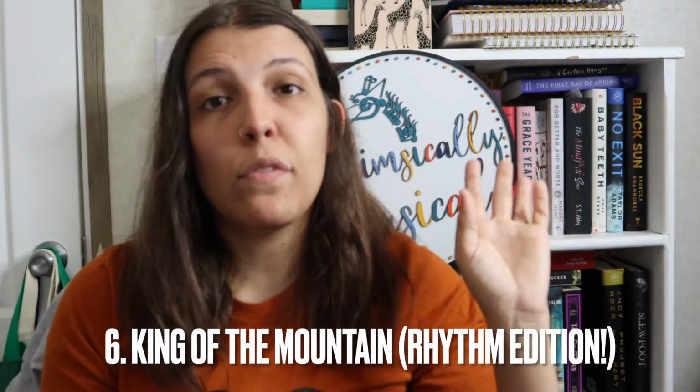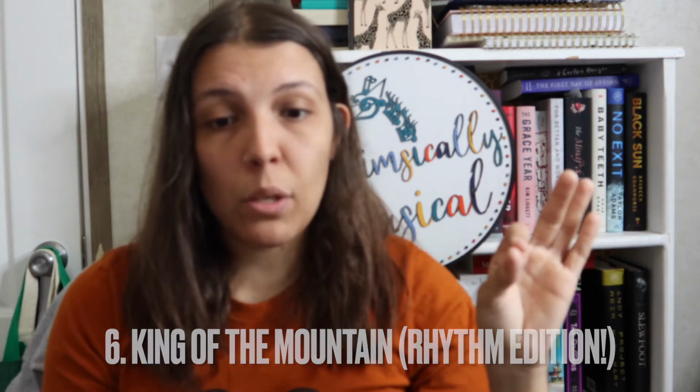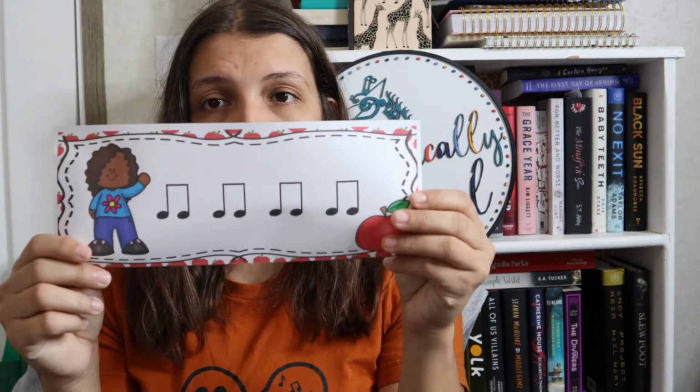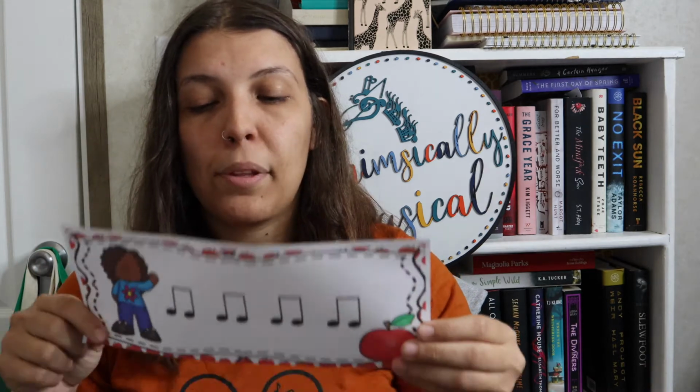And then my last activity that I have for you is one of my favorites as well, and that is King of the Mountain. Now, if you've never heard of King of the Mountain, basically each student will be in the circle, and they will have a rhythm at the front and back. I don't have it printed, but this would be the same rhythm on the front and back, and it'll sit in front of them like a tabletop so that the people beyond them can see it, and they can still see theirs. So then you'll pick one king or queen to be the top of the mountain.